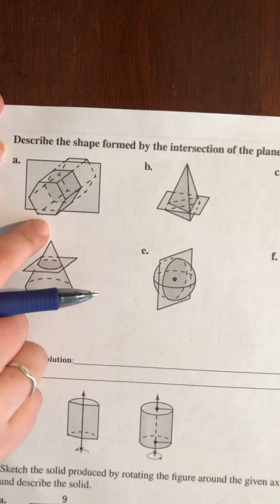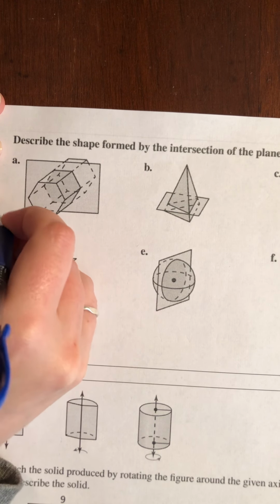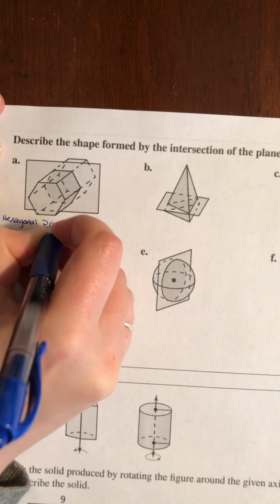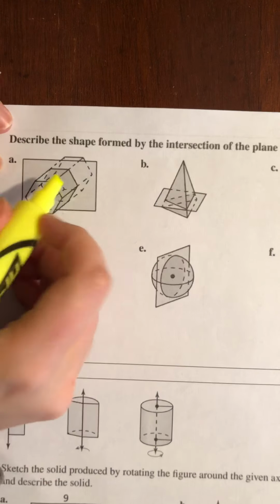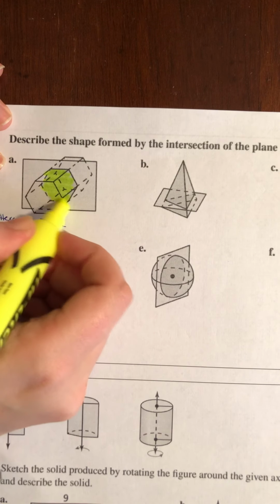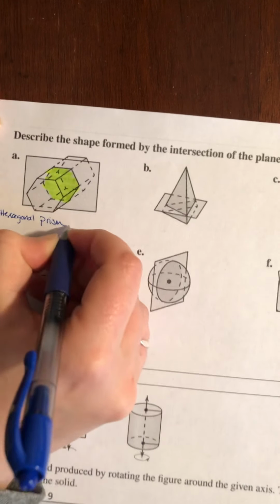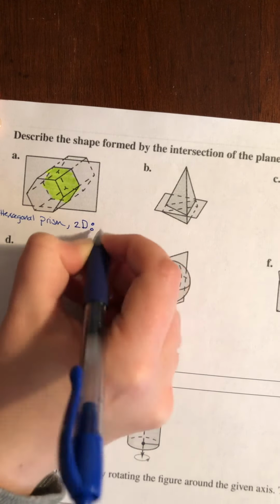cut. So again, based on the base, this is a prism, and specifically, this is a hexagonal prism. And they cut parallel with that base. Here's the cross section. So our two-dimensional shape is a hexagon. Our three-dimensional shape is a hexagonal prism. Our two-dimensional shape is a hexagon.